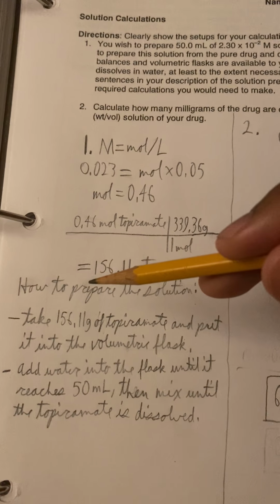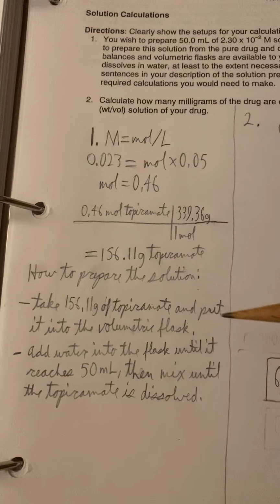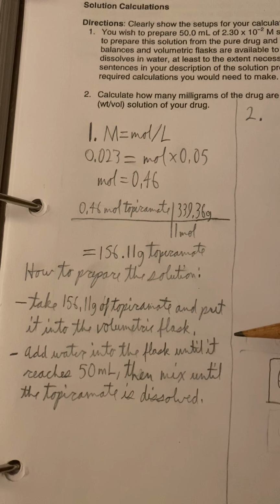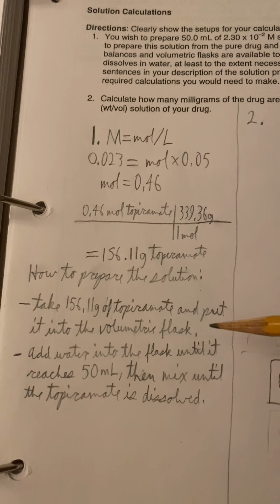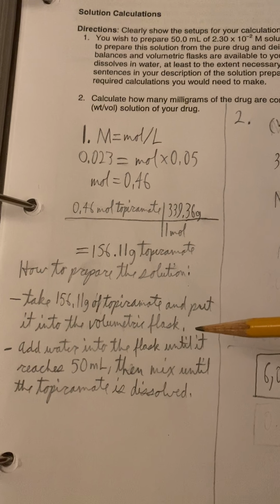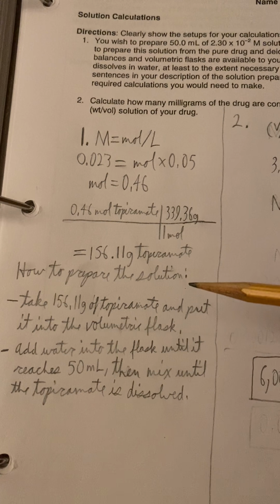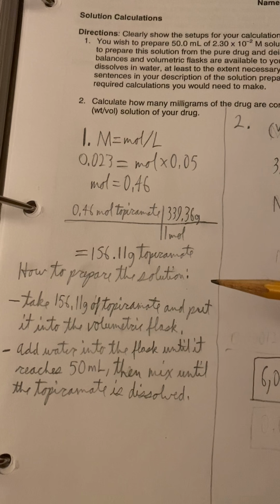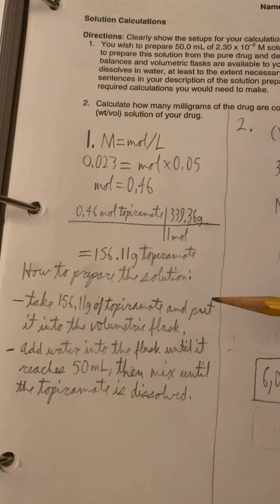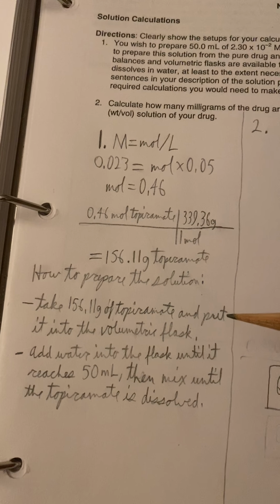So to prepare the solution, first you would take 156.11 grams of topiramate and put it into a volumetric flask. Then you would add water into the flask until it reaches 50 milliliters, then mix until the topiramate is dissolved. That's how you would make your solution.